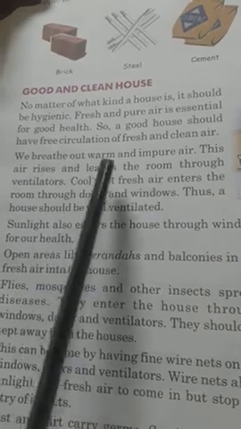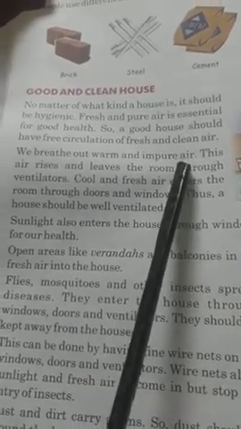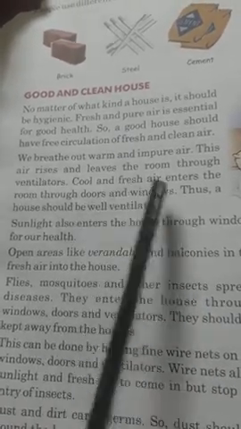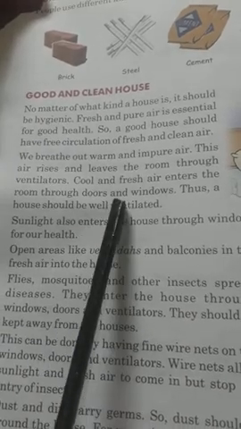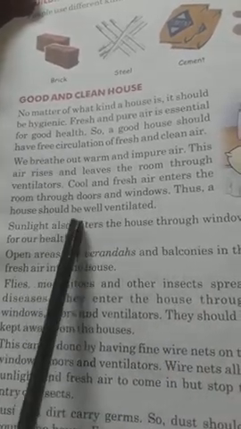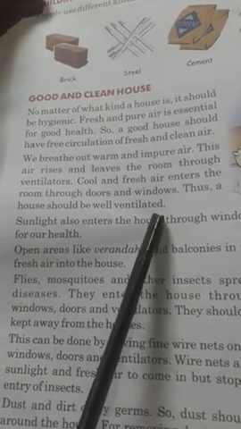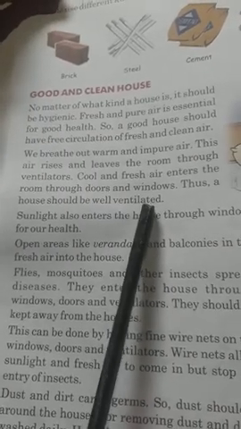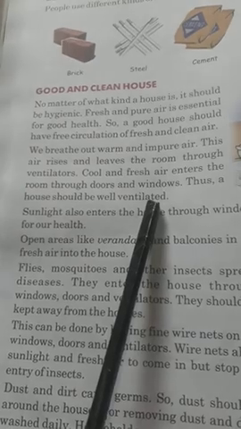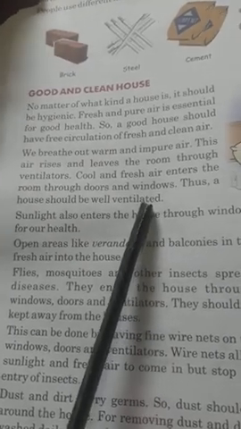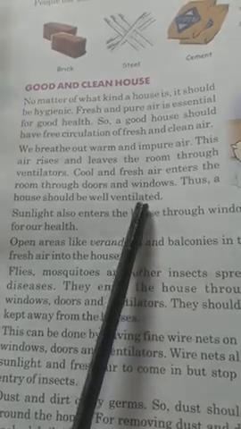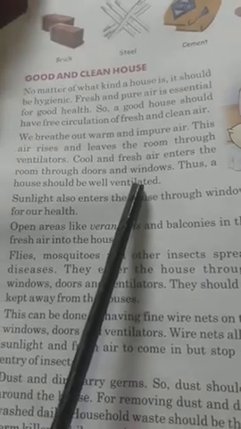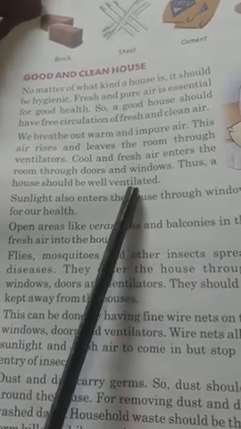We breathe out warm and impure air. This air rises and leaves the room through ventilators. Cool and fresh air enters the room through doors and windows. Thus, a house should be well ventilated. So what must we do? We breathe out warm and impure air, meaning unclean air. In order to get cool and fresh air, we should always keep our compound, our areas, neat and clean. Always maintain your house neat and clean.